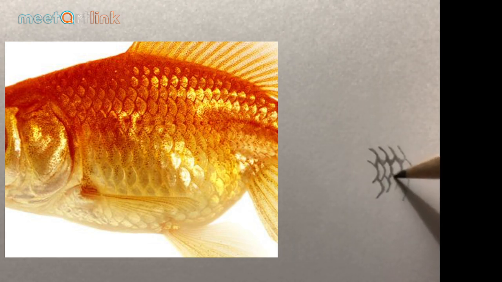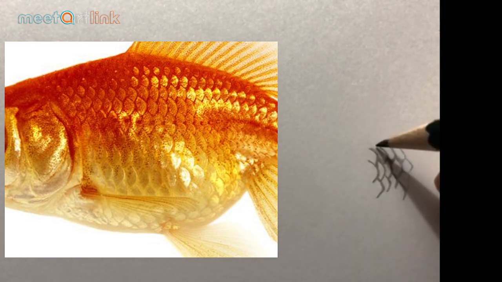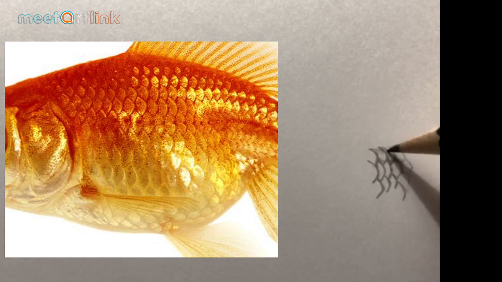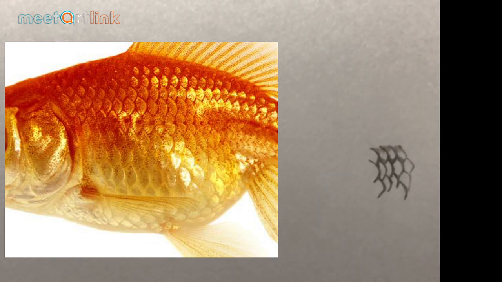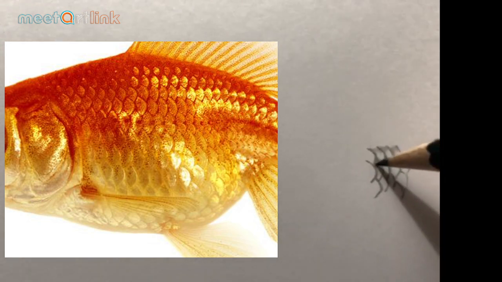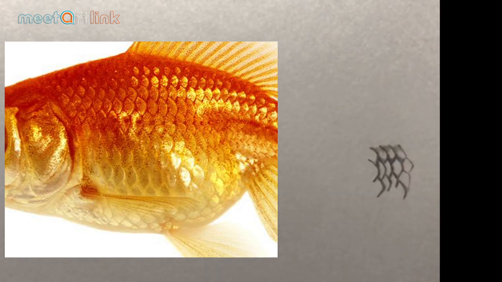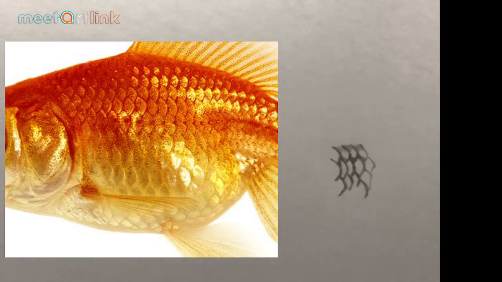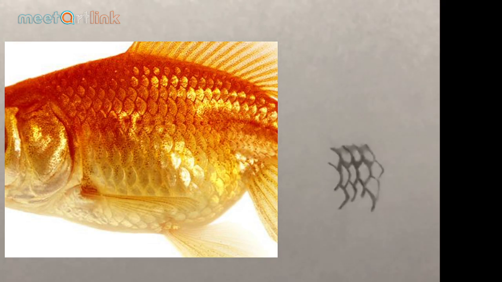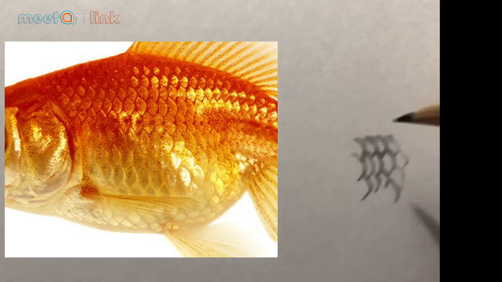If we talk a bit about lighting, I think on the ones up top we have a really strong line in the middle, and then we want to look to the ones here.